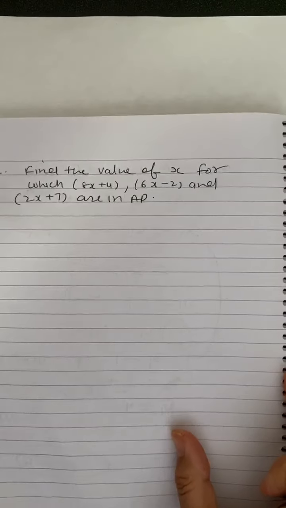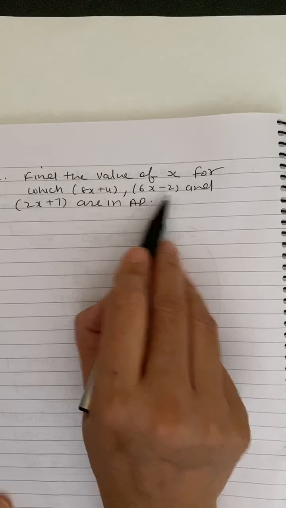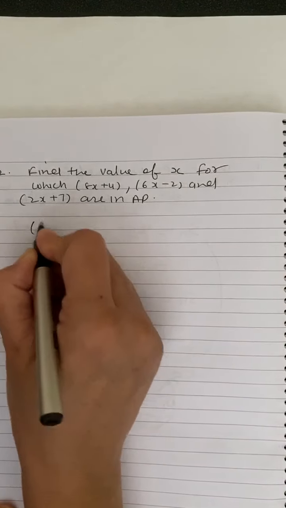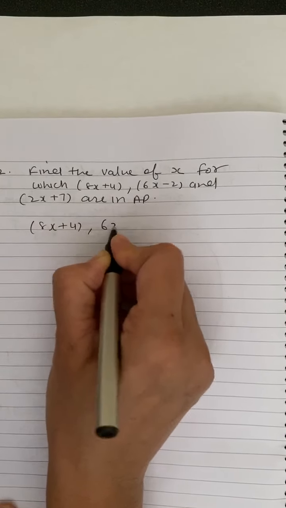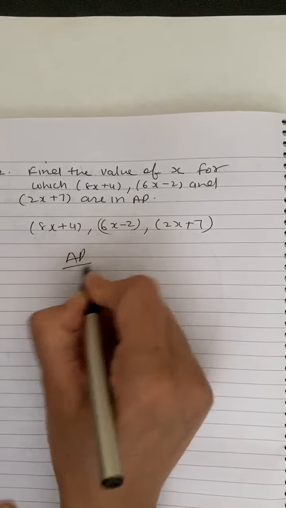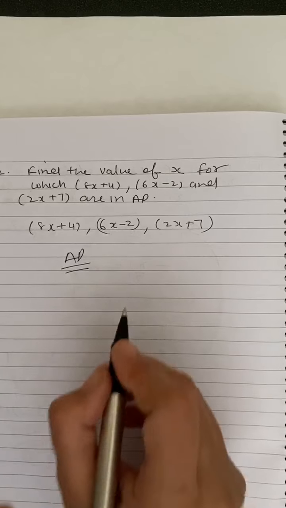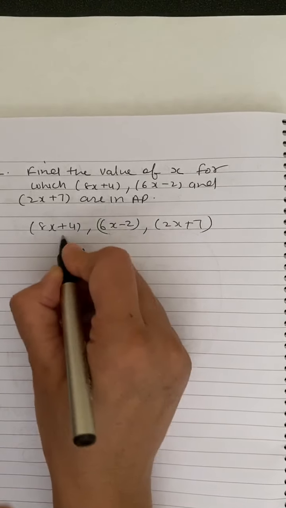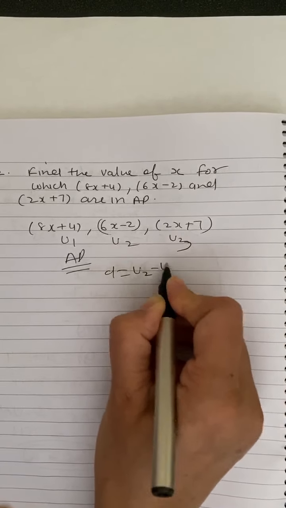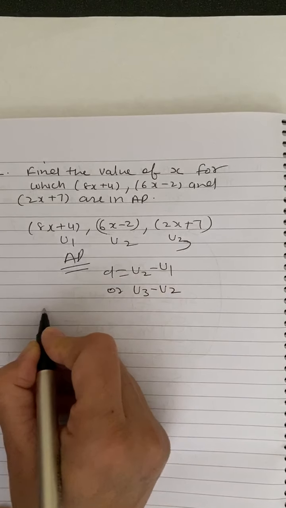Okay, so the last question. Find the value of x for which 8x plus 4, 6x minus 2, and 2x plus 7 are in arithmetic progression. Now if they are in arithmetic progression, which means they should have a common difference of d. And how do we find the common difference? The common difference is u2 minus u1 and u3 minus u2. So I'm going to do that.